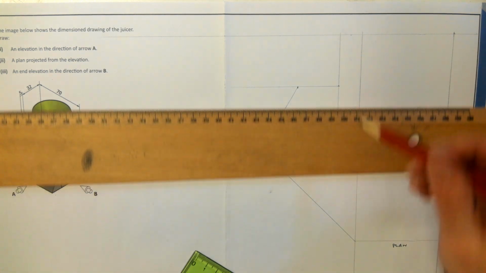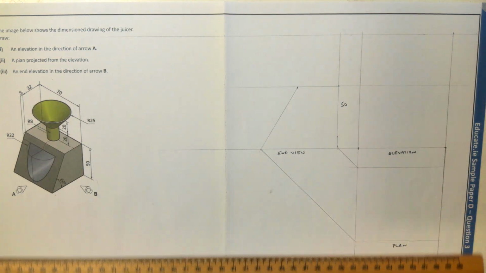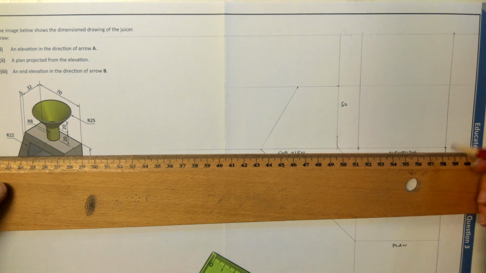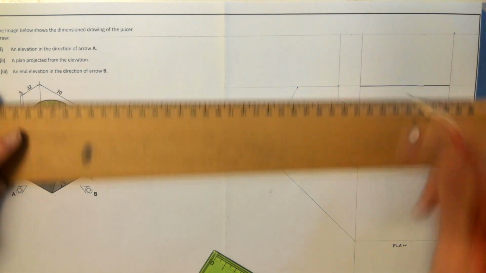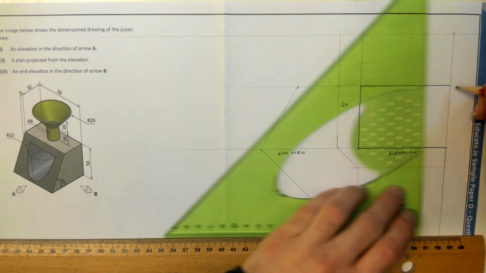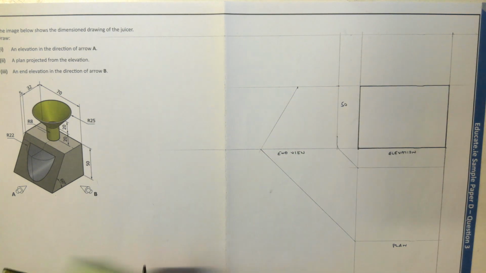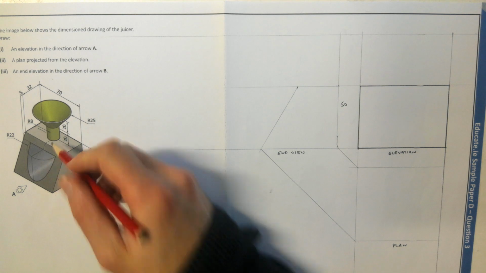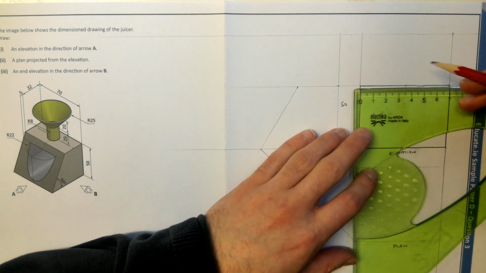So I already have my 50 marked off here, that height, and that's just a rectangle outline there in my elevation. When I look in, I just see a rectangle. The height of the cylinder part is 20 and it's a radius of 8. So I get the halfway point, 35.